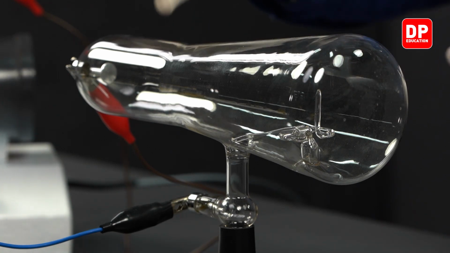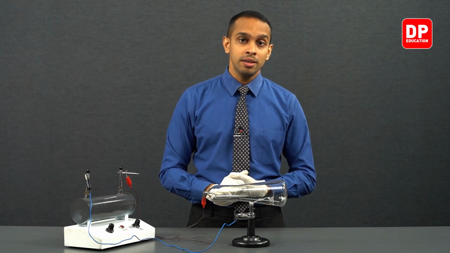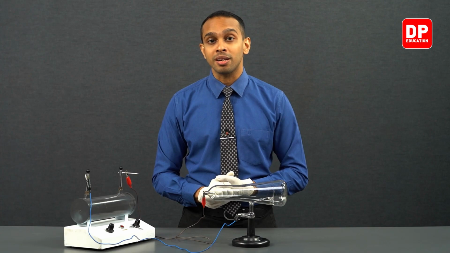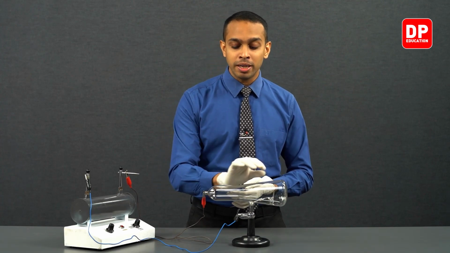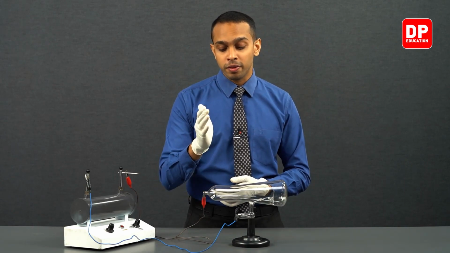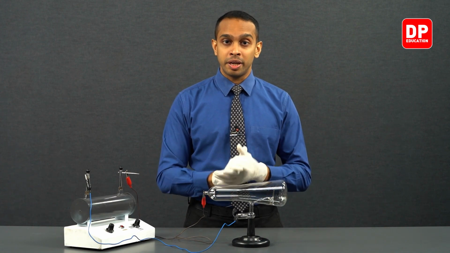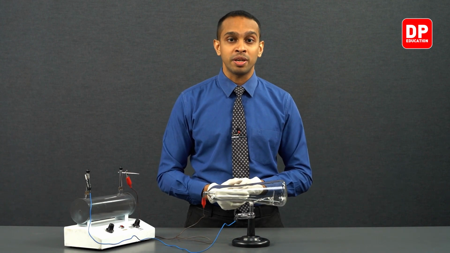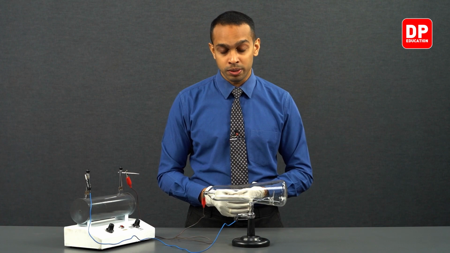So the ray of these invisible particles that are formed over here were traveling seemingly in a straight line. And since this stream of particles or invisible radiation was formed from the cathode, these rays were named cathode rays. And since we use this device to observe these rays, this device was named the cathode ray tube.